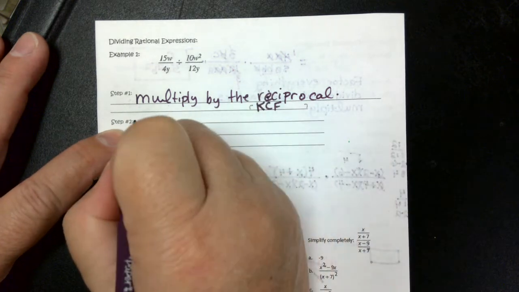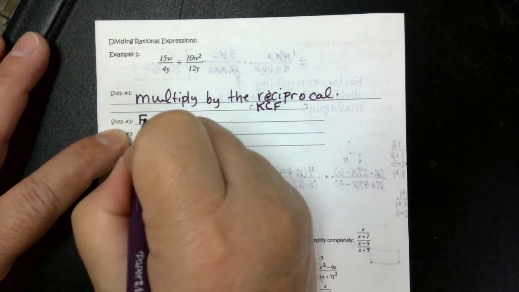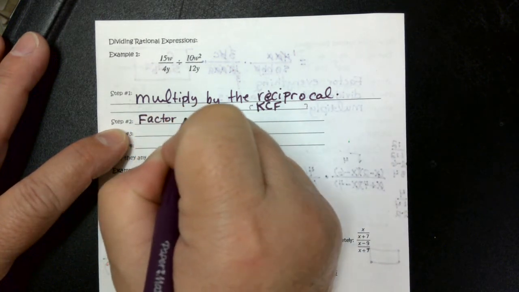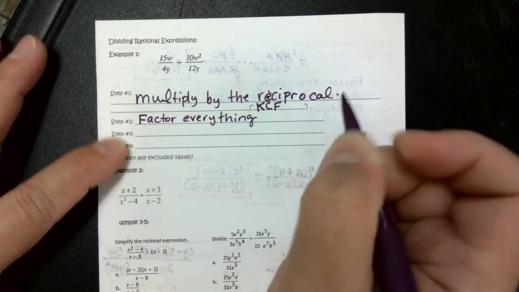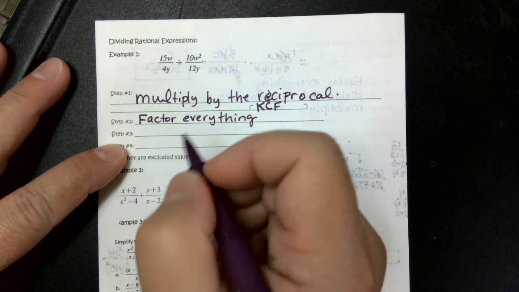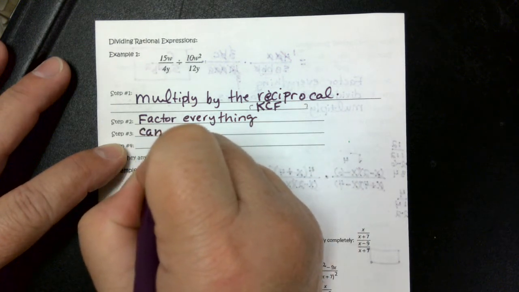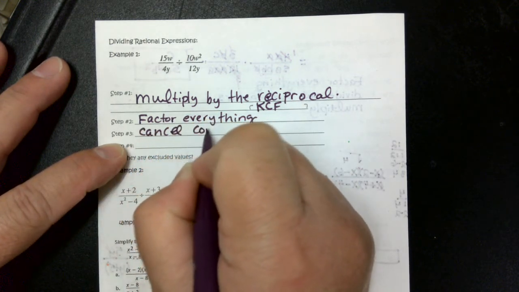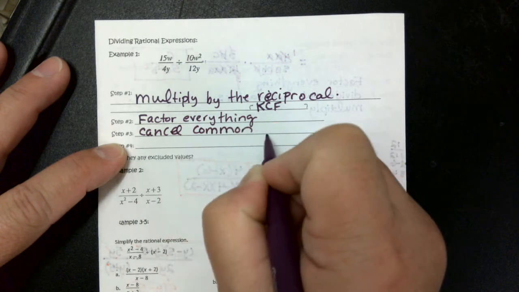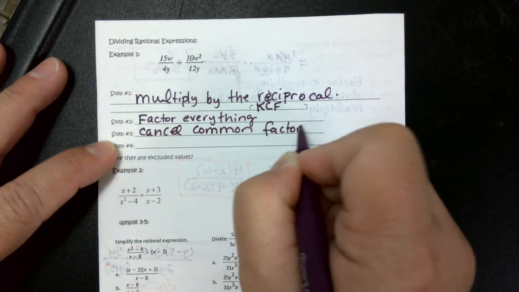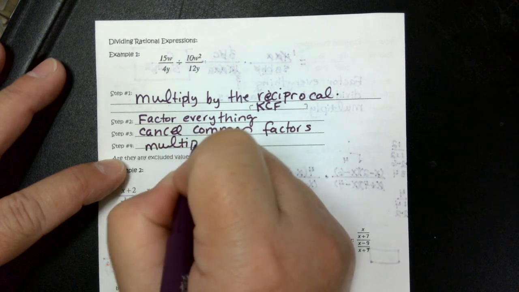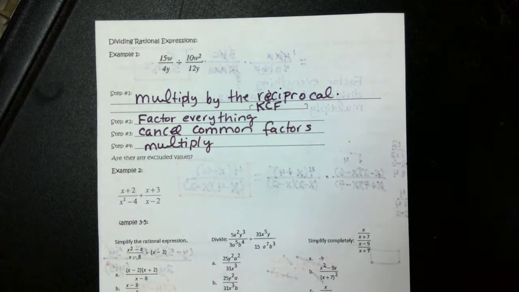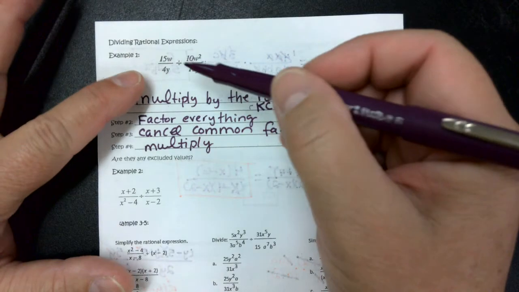So again, we're going to factor everything, and we are going to cancel the common factors, and then we're going to multiply. So same steps with division.